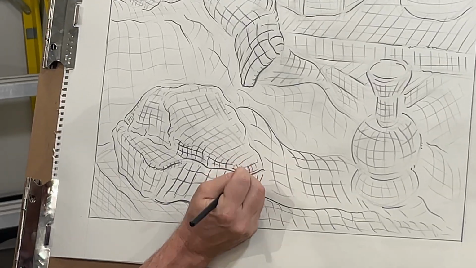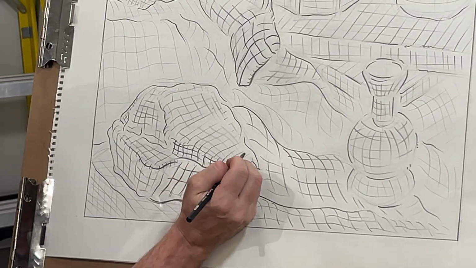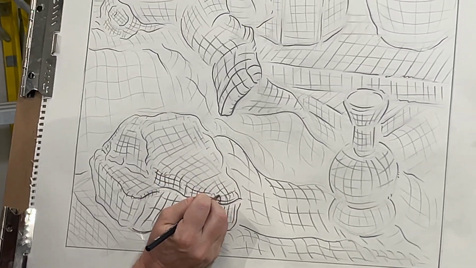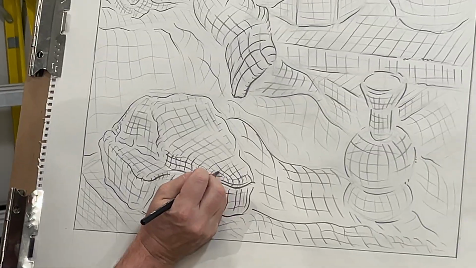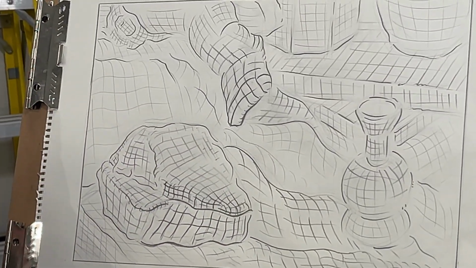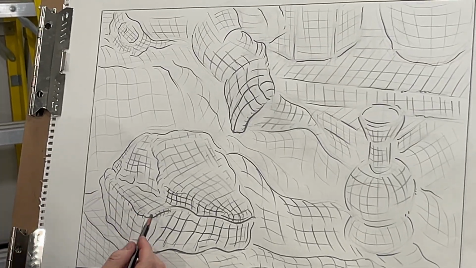And notice I'm not just outlining my initial lines, right? I'm actually creating some new ones. So if I transition these lines, that can give us the impression. Do you see how that starts to feel like it's fading into light a little bit more? Yep. So this is a light plane.